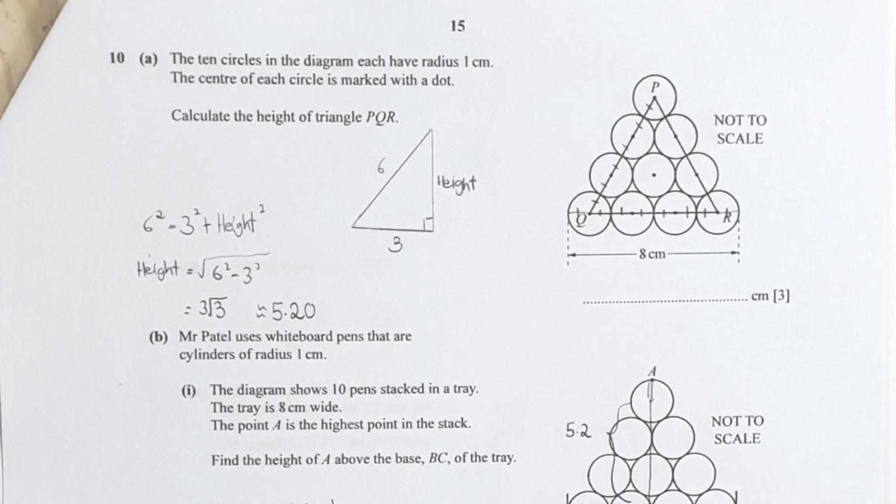Since we have the triangle there, I measured half of it. The base of this triangle is 3, whereby the side is 6. They asked us for the height of this triangle. By applying Pythagoras theorem, we are able to identify the height as 3 square root 3, which is equivalent to 5.22.